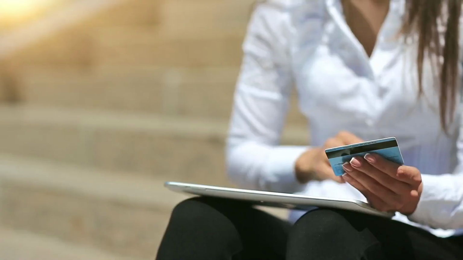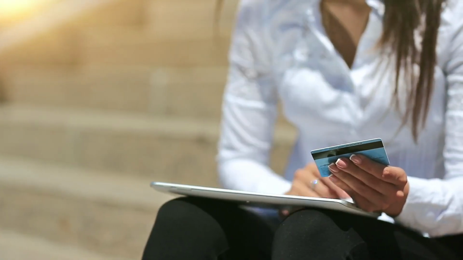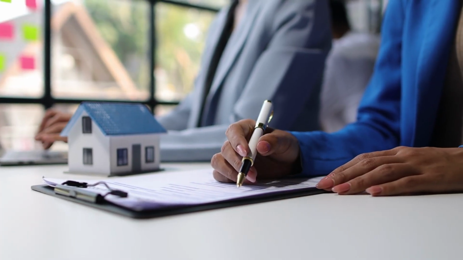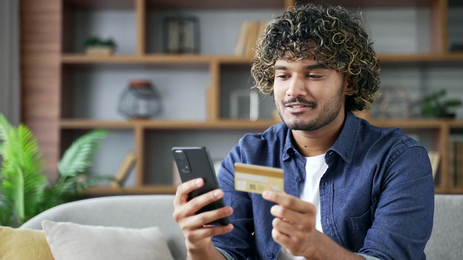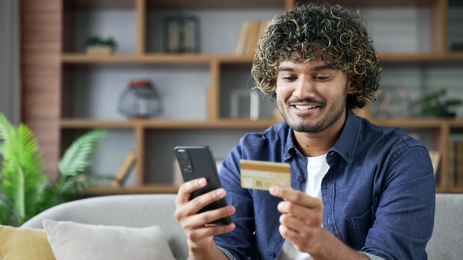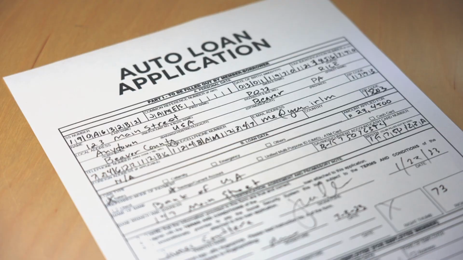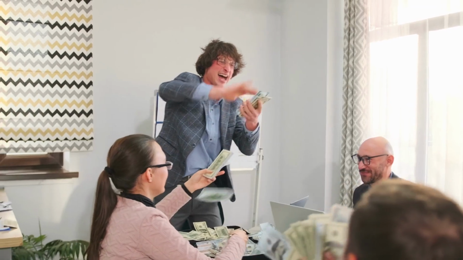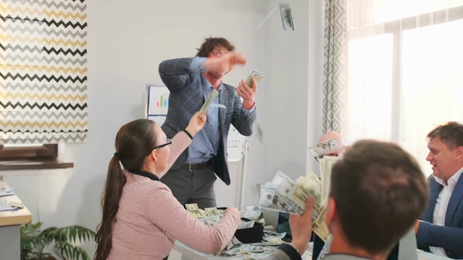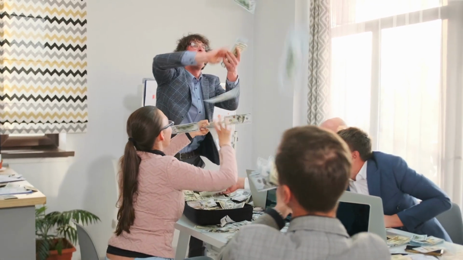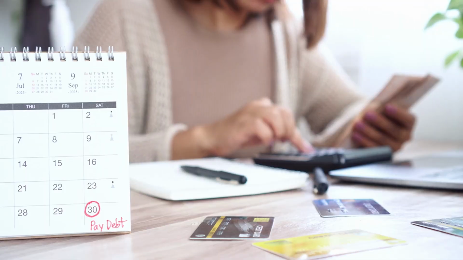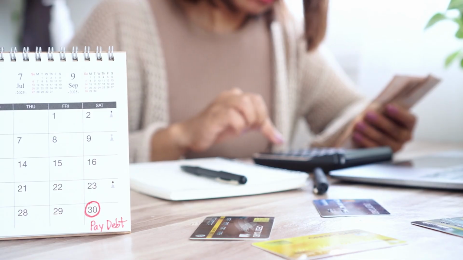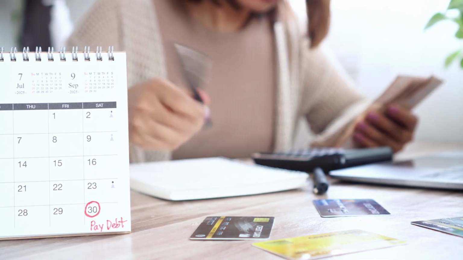For example, credit card A, $450. Personal loan B, $1,200. Credit card C, $3,500. Car loan D, $7,800. This approach is designed to give you early wins, which are crucial for maintaining motivation. Paying off smaller debts first creates a sense of accomplishment that keeps you committed to the process.